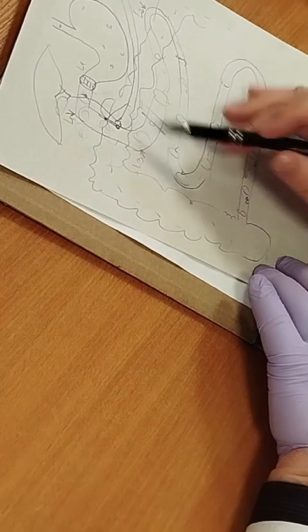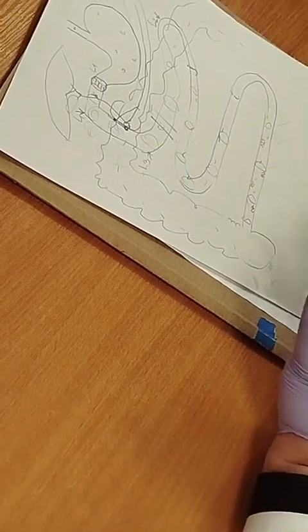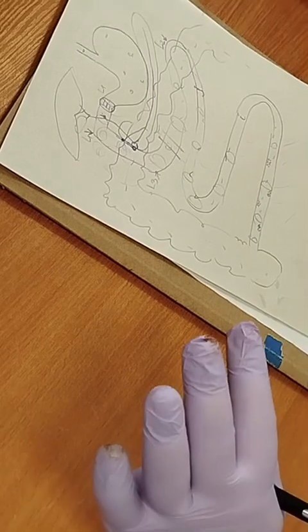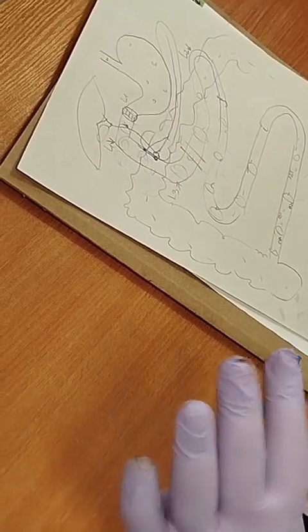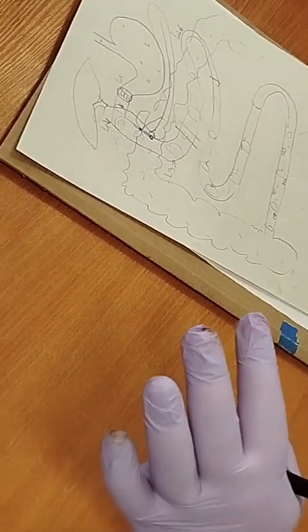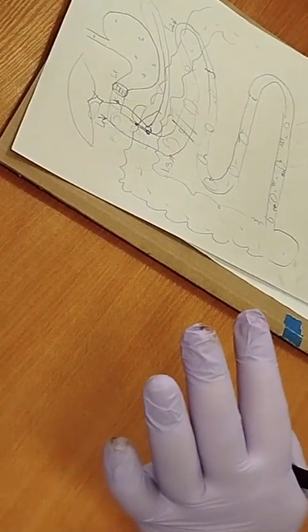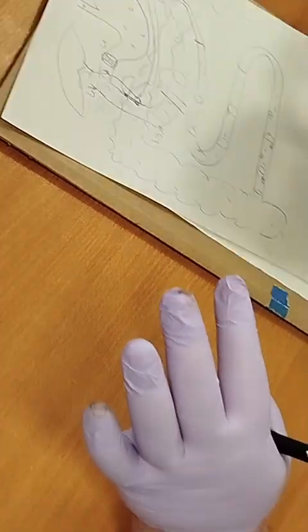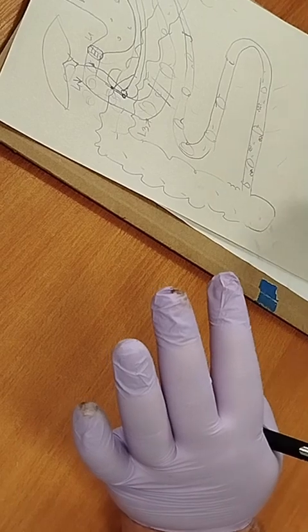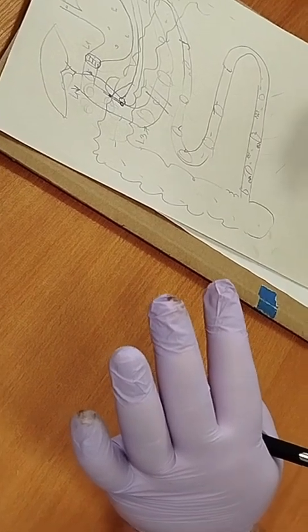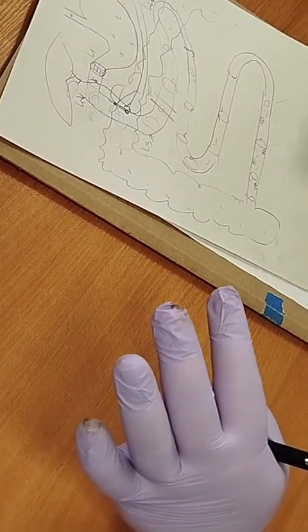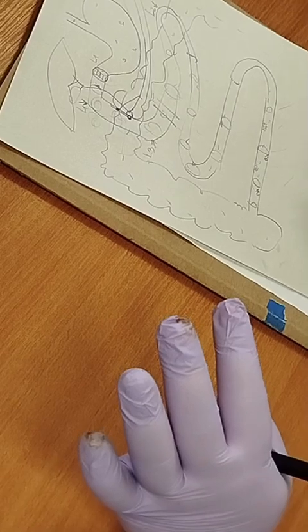In the jejunum, duodenum and large intestine, they are absent. That is why, under the microscope, if we find Peyer's patches in this intestine, we can answer that it is what? Ileum. If we do not find Peyer's patches, that is jejunum. This is the main difference between jejunum and ileum: presence or absence of Peyer's patches, aggregated lymphoid follicles.